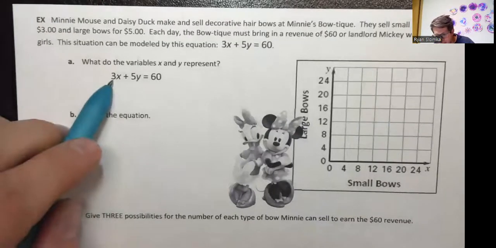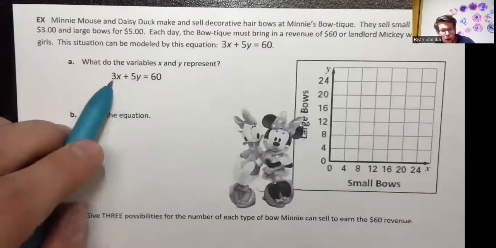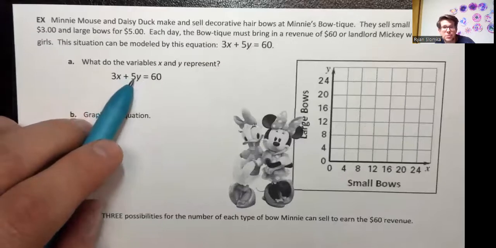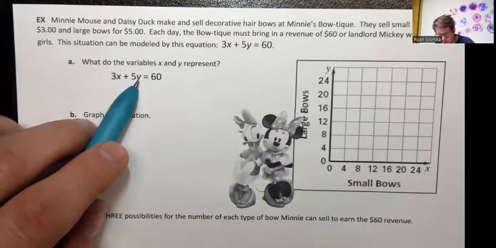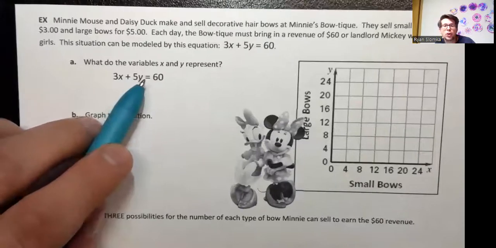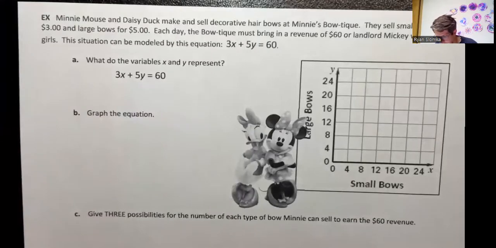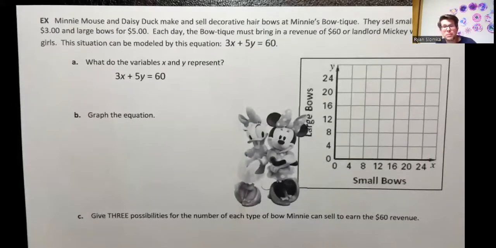The reason that this 3 is here is because that's the price of a small bow. And you could sell a lot of small bows or maybe not that many, and so you need a variable. The reason the 5 is here is because that's the price of a large bow, and you could sell a lot or a few large bows, so you have a variable with it. And the goal here is to make $60 so that they can pay rent to Mickey so that they don't lose their business. And so that is your equation right there, and all those things make perfect sense.